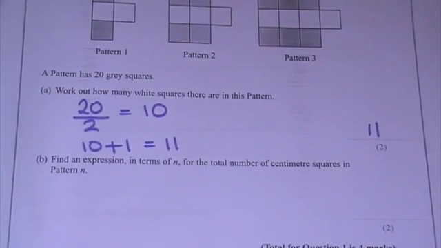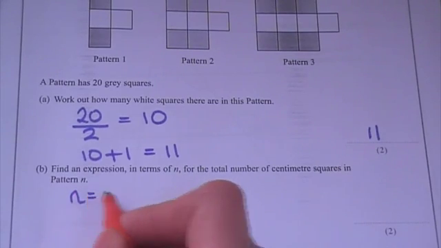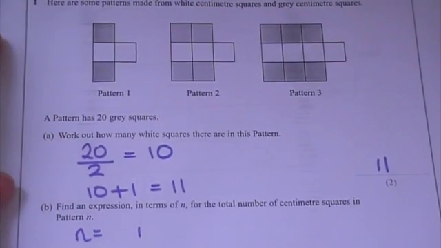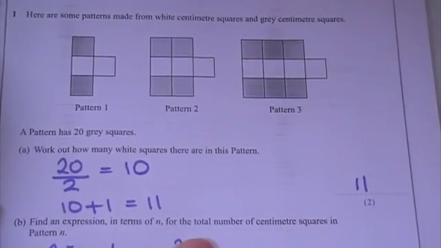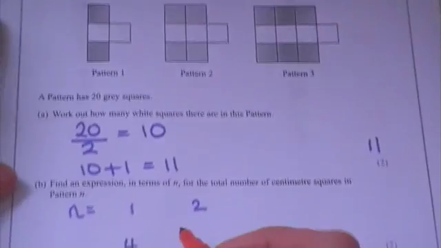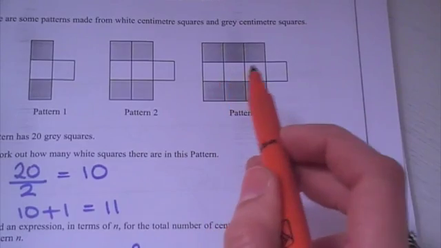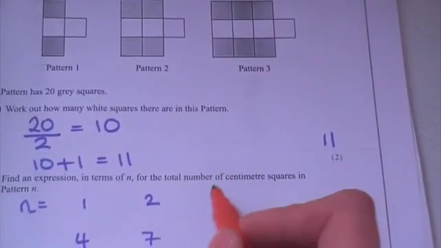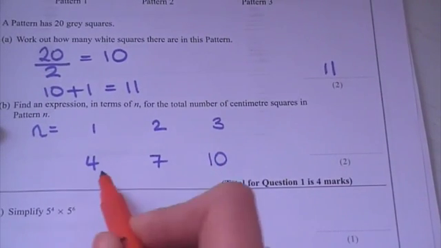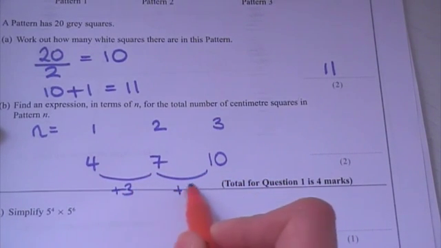Find an expression in terms of n for the total number of centimetre squares in pattern n. So if you imagine in the first pattern we've got 1, 2, 3, 4 centimetre squares. In the second pattern, so when n is 2, we've got 1, 2, 3, 4, 5, 6, 7 centimetre squares. Pattern 3, 1, 2, 3, 4, 5, 6, 7, 8, 9, 10. So in pattern 3, 10 centimetre squares. And then if we look, the difference between these, we're adding 3 each time.